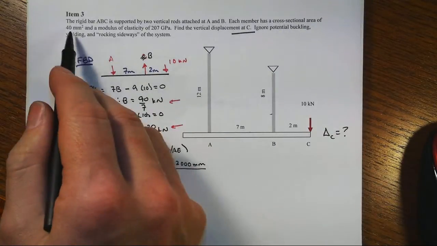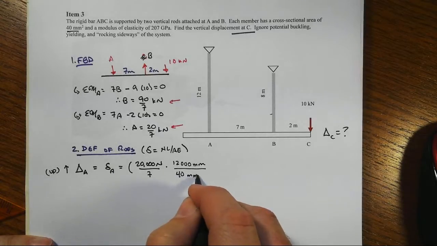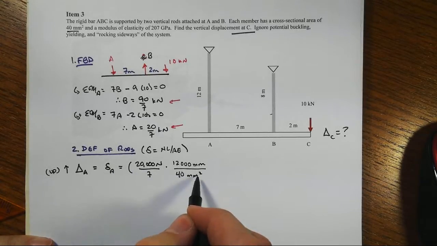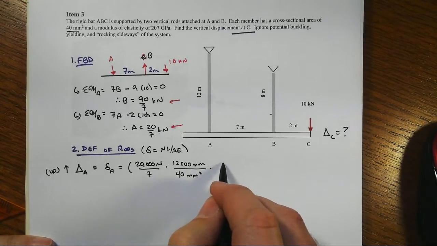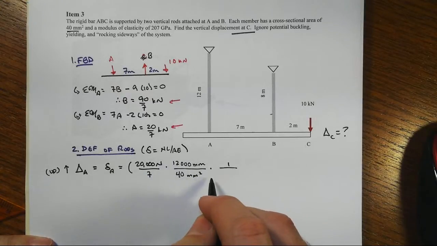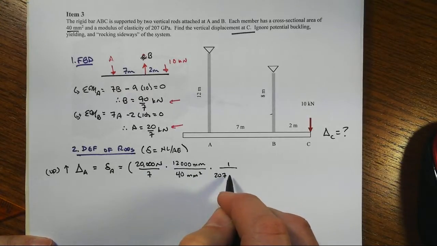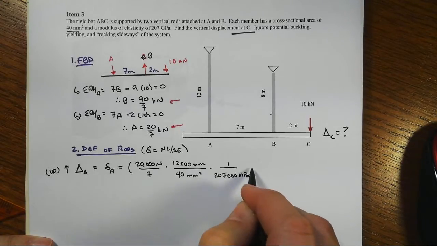We have a cross-sectional area of each member of 40 square millimeters. Note that newton over square millimeters is the same thing as megapascal, and then times 1 over our modulus of elasticity, which is 207 gigapascals, or 207,000 megapascals.